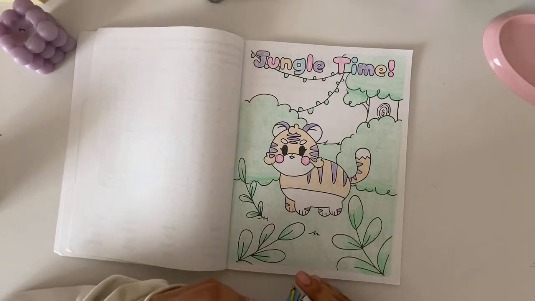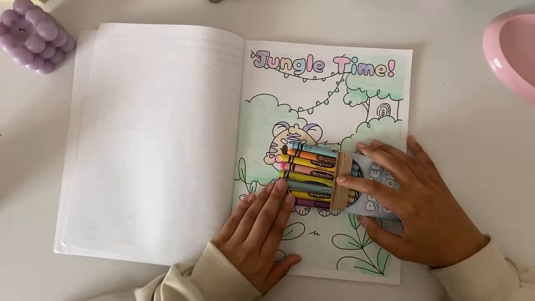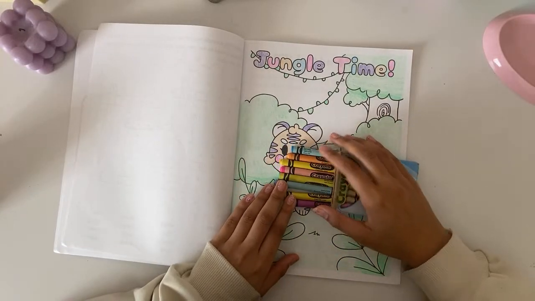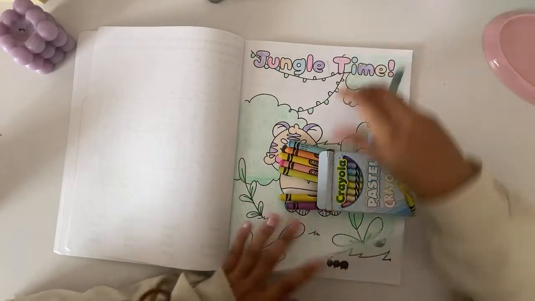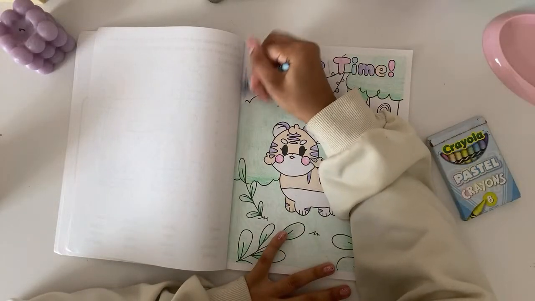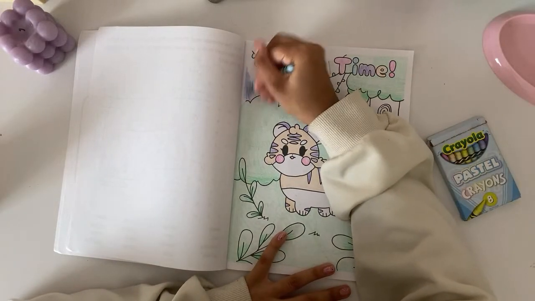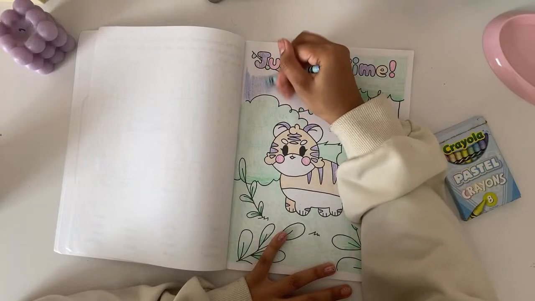Actually, the thing is I have two blue crayons in this box. I have the periwinkle and the sky blue, and I don't know if this is the periwinkle or the sky blue, because, okay, it's the sky blue. So I'll color in the sky, not with sky blue, but with periwinkle, because I don't want it to clash too much with the blue that's in the letters.